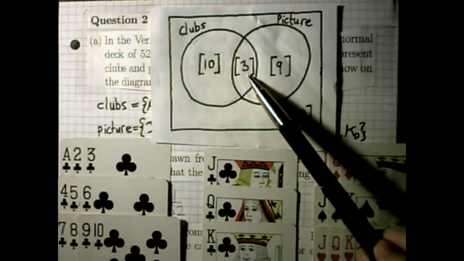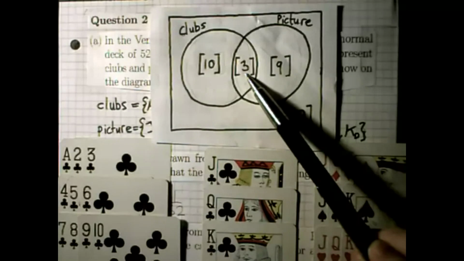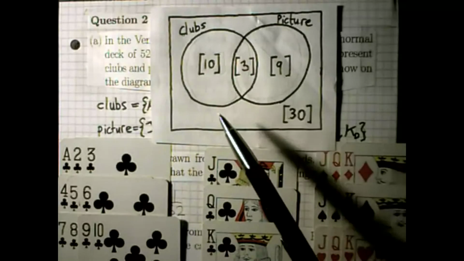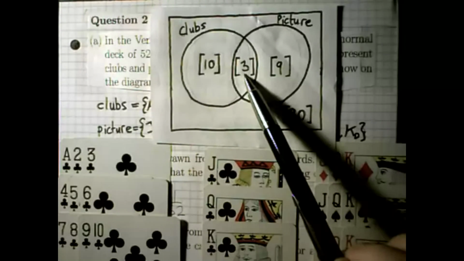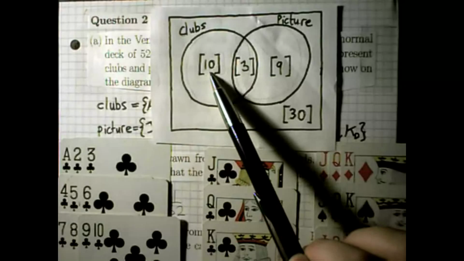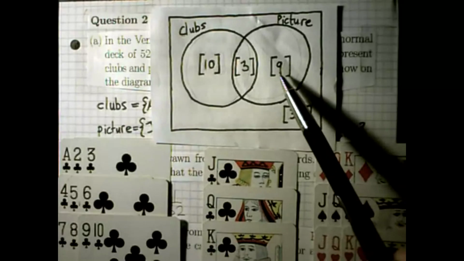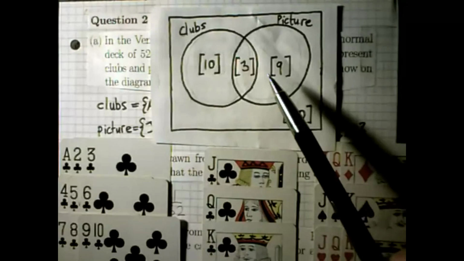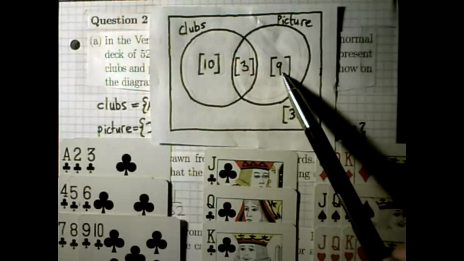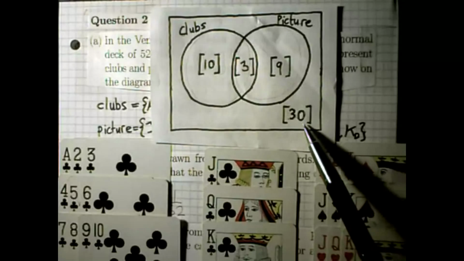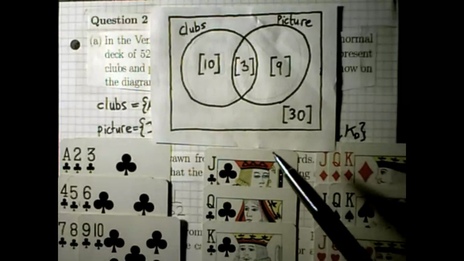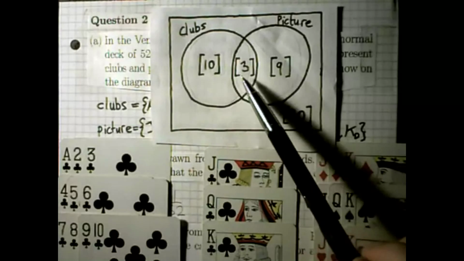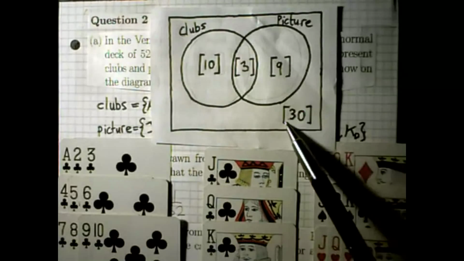So now I can complete my Venn diagram. I put in this 3 first because I know that there are 3 cards that are clubs and picture cards. Then the 13 clubs in total, so I take away 3 because that goes in this bit here. That leaves 10 that are just clubs and not picture cards. I know there are 12 picture cards in total, so 12 minus 3 gets me 9. And there are 30 cards that aren't clubs or picture cards, and I get that by taking the 52 total number of cards in the deck and taking away 10, 3 and 9, and that leaves me with 30.